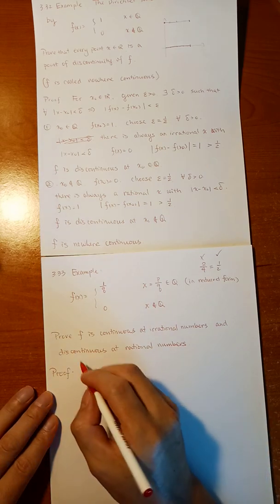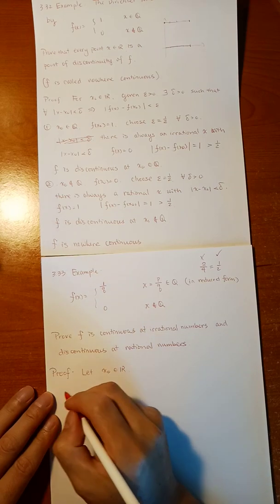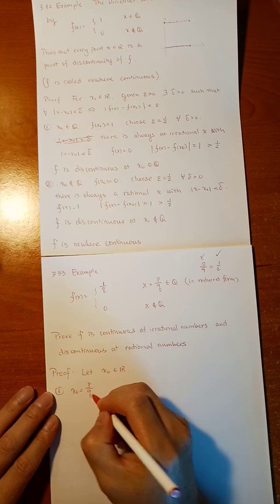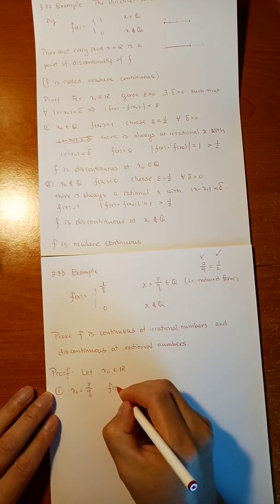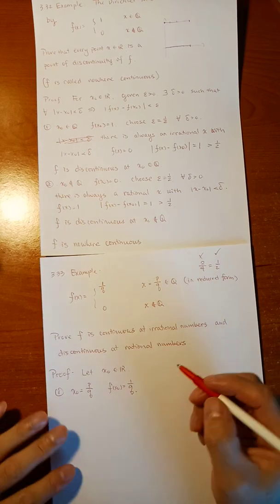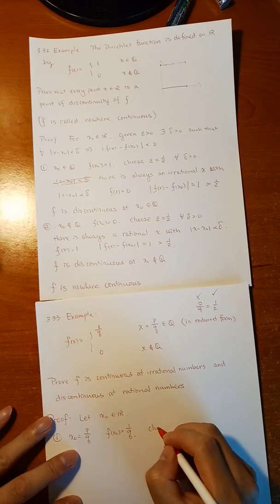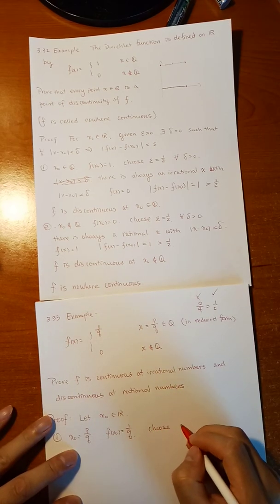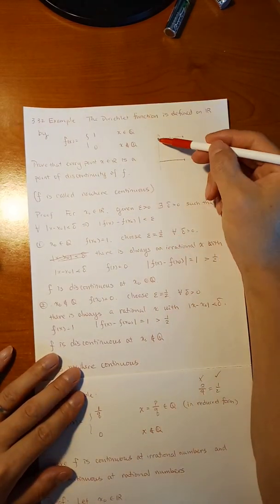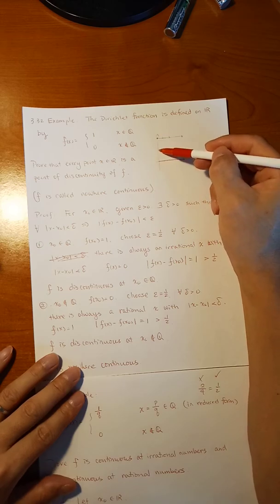This one is okay. So let x be rational. Case 1: x0 is p over q, rational. f(x0) is 1 over q, right? That's the definition, 1 over q. Then we choose epsilon. This time epsilon cannot be 1/2. 1/2 actually is half of the difference. Here is 0, here is 1, it's half of the difference, so we choose in the middle.